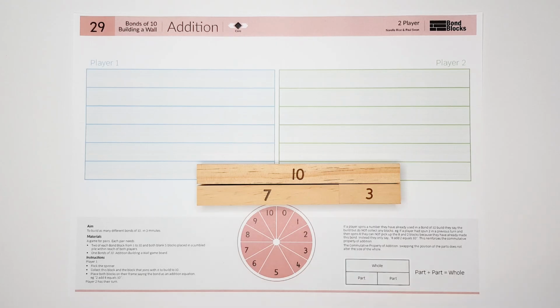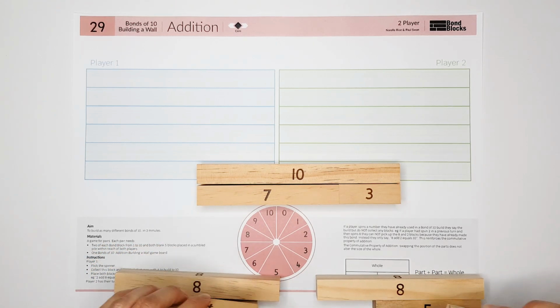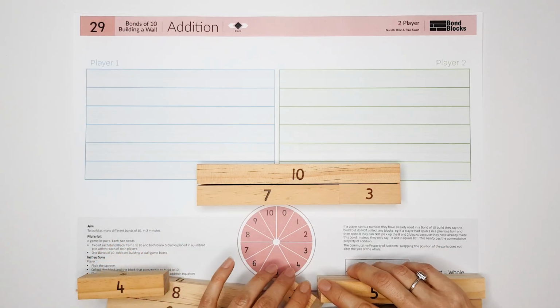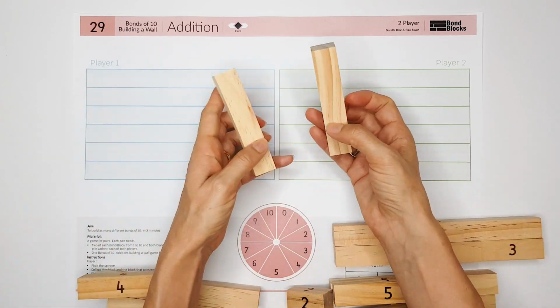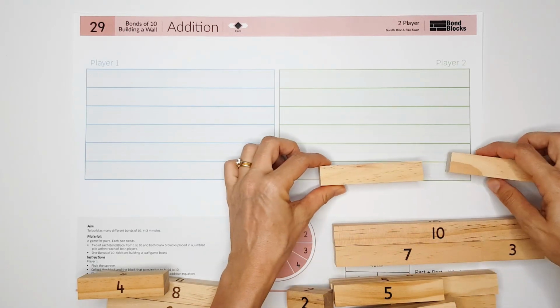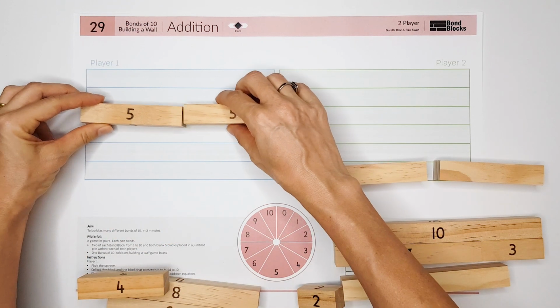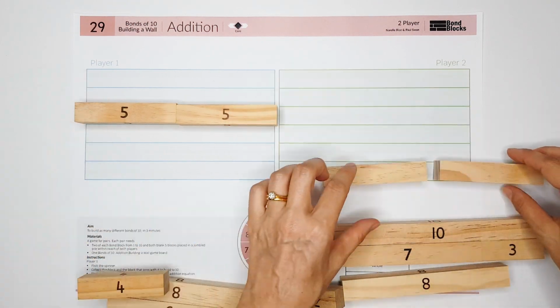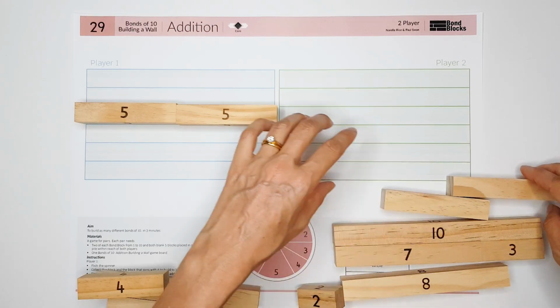For this activity, you will need 2 of each block from 1 to 10, placed in a jumbled pile within reach of both players. You will also need these 2 blocks. They're called blank 5s. These are needed because if one player builds 5 add 5 equals 10, the other player also needs to be able to build 5 add 5 equals 10.